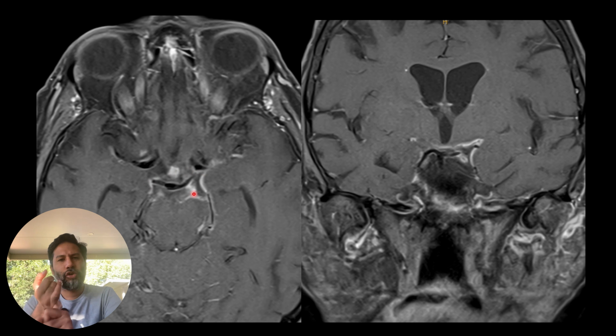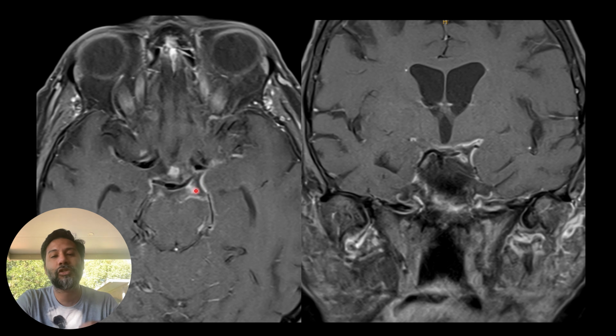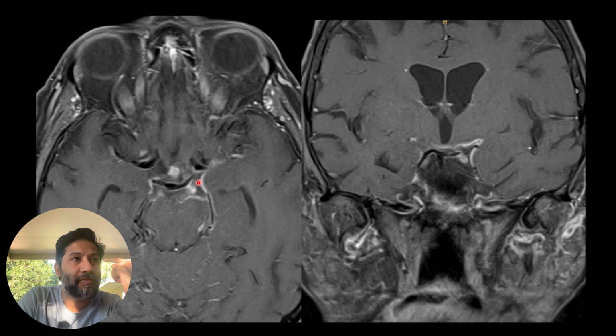So we've got a stroke, and we've also got involvement of the brain parenchyma. It's not quite an encephalitis, but we're dealing with probably a vasculitis, inflammation of the blood vessels. You can see all this gunk sitting around the blood vessels itself.